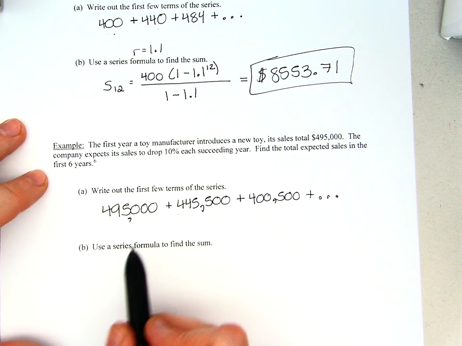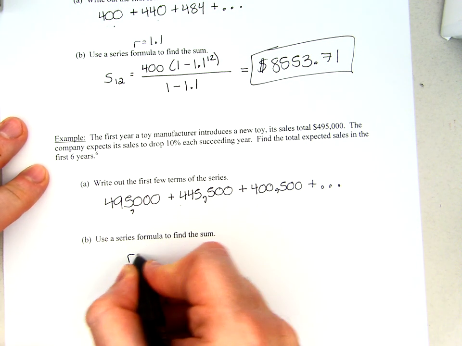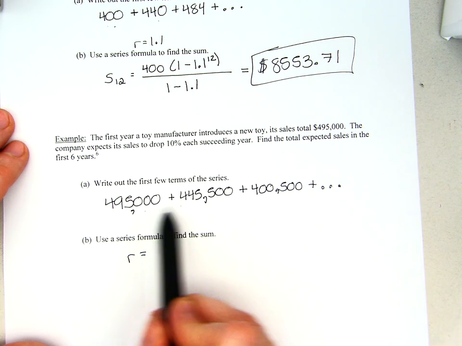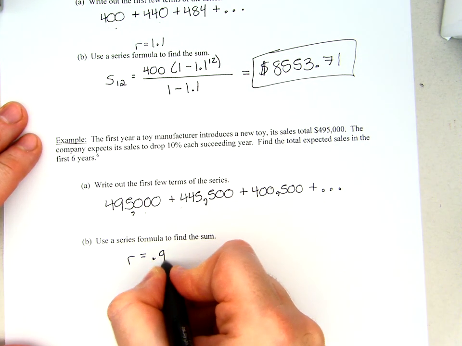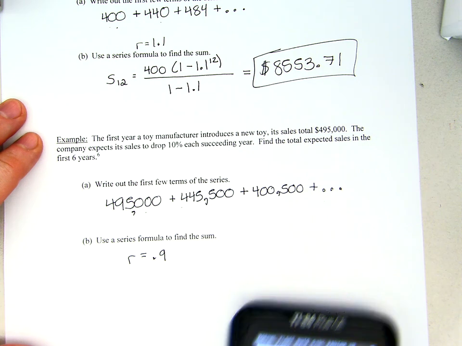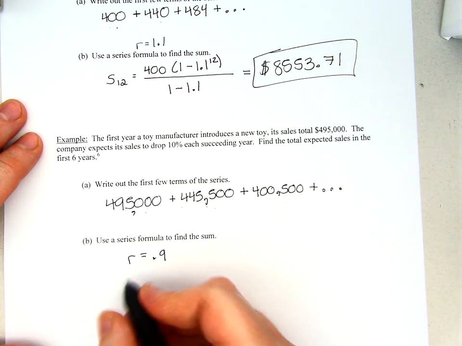Use a series formula to find the sum. Well, this is a geometric series. What's the common ratio? What are you multiplying by each time? We're multiplying by 0.9. That's how I created those. But also, if you go to do your division, this divided by this, that divided by that, you'll get 0.9.